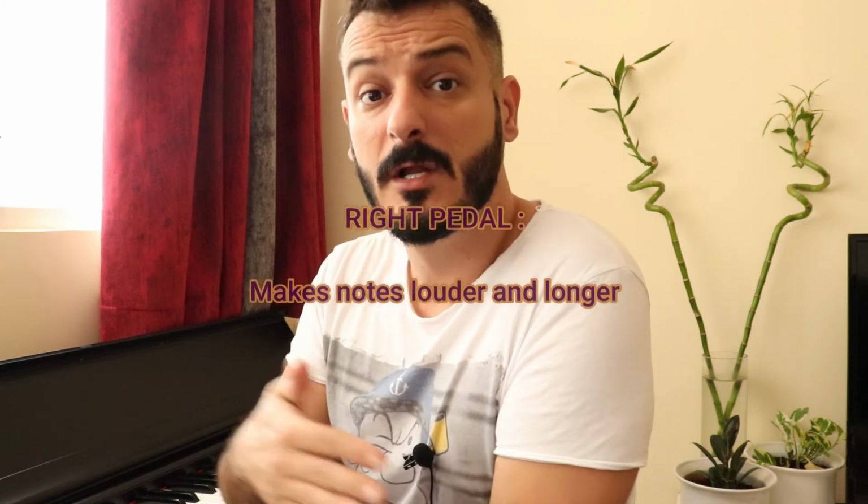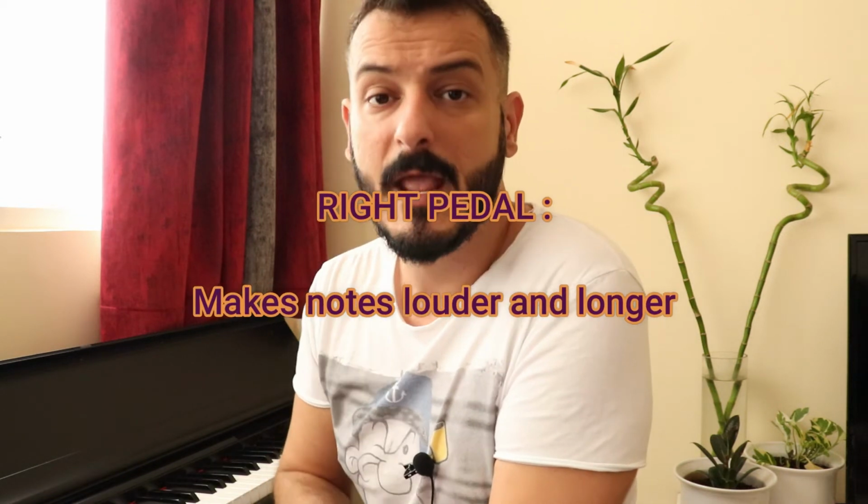So, what do you think? What is the difference? Well, I will tell you. When you play without the right pedal in this case, notes are short and kind of cut, okay? There is no connection between the tones. When you press the right pedal as you play any of the keys, you will make this tone or group of tones louder and longer, okay? So, the right pedal makes the sound longer and louder.